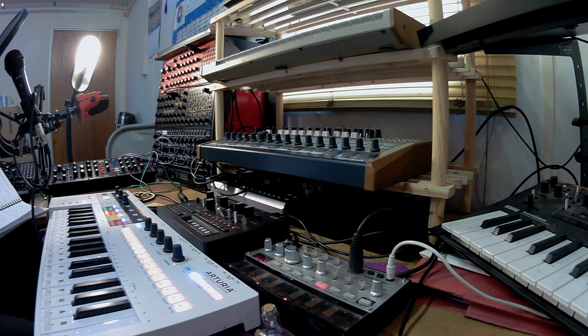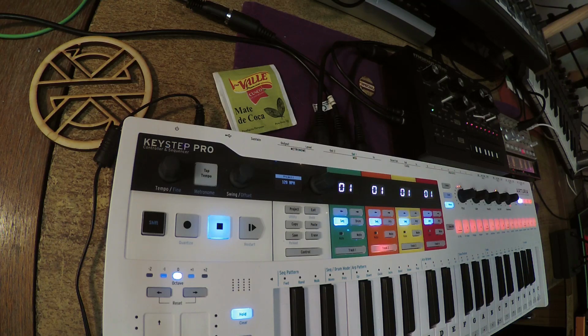I'm going to be looking at using the Arturia KeyStep Pro in order to sequence MIDI CC changes and effect sequences as it goes along.